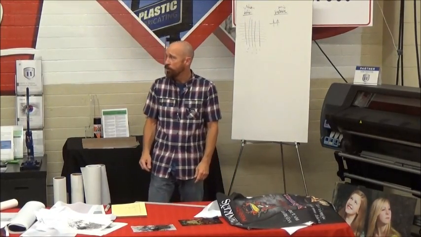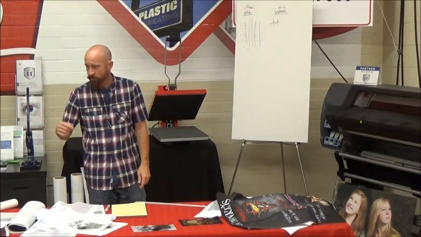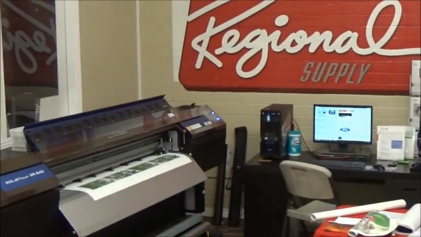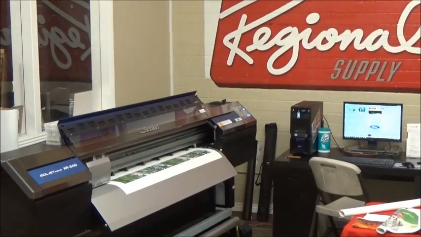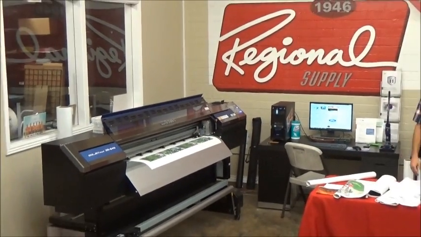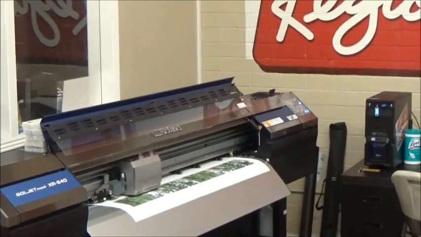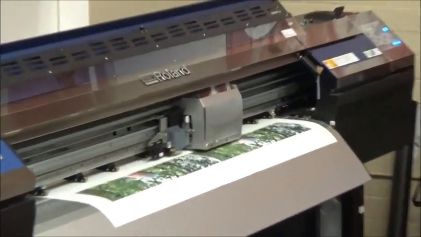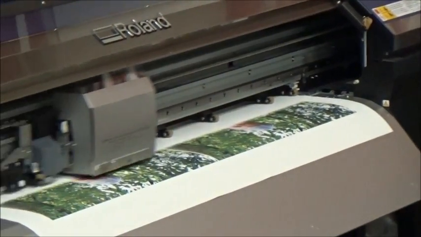Let me show you, while this is printing, I'll run through and show you, so you can see what it looks like to have it all come together. Everybody thinks, well, I don't have a framing shop, and I don't have the ability to do all that kind of finishing. You don't need it.